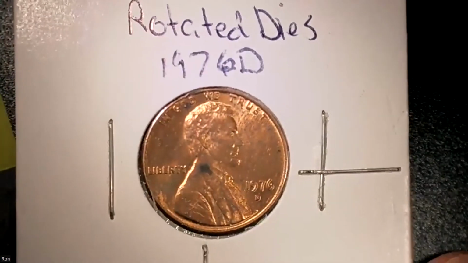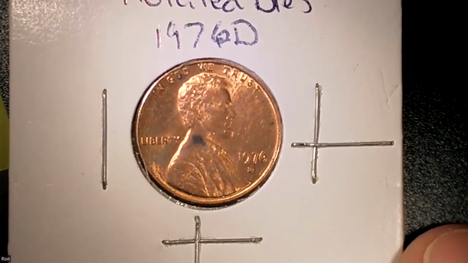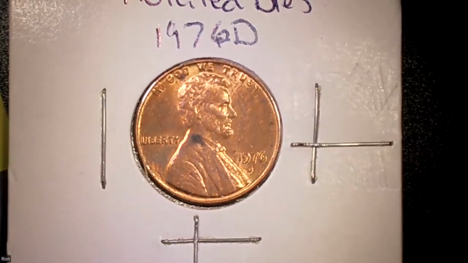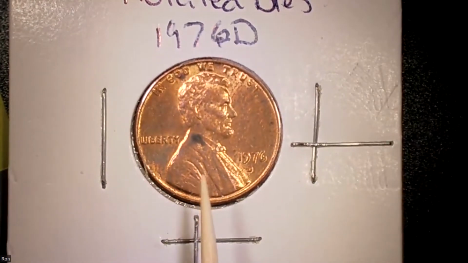This one is a 1976 coin that is rotated dies. D. Now, it's not in the best condition. And you're going to find that when you find coins that have been out in circulation, they're going to have some environmental damage. Right there's one, right? Maybe some conservation would help.